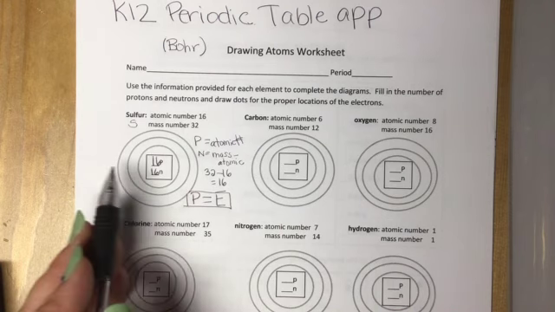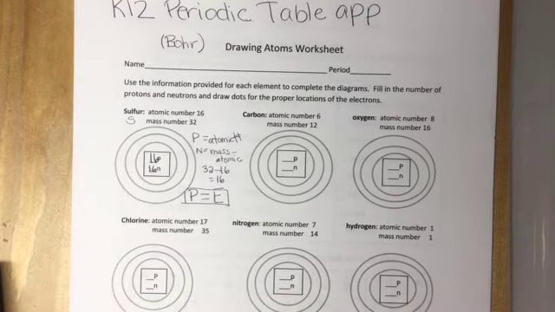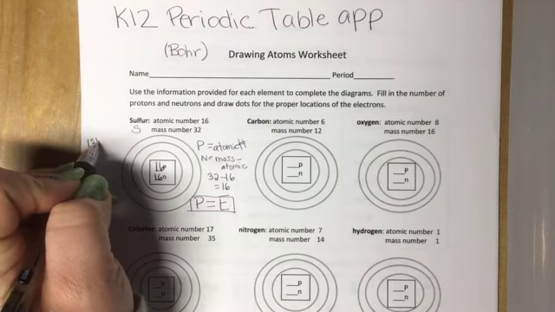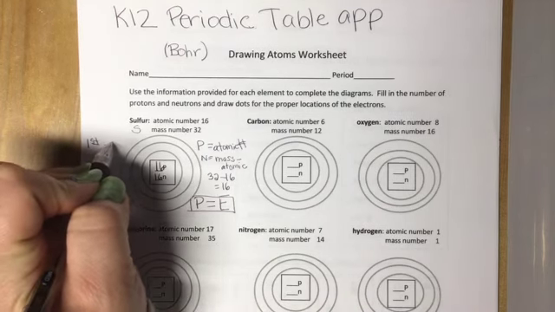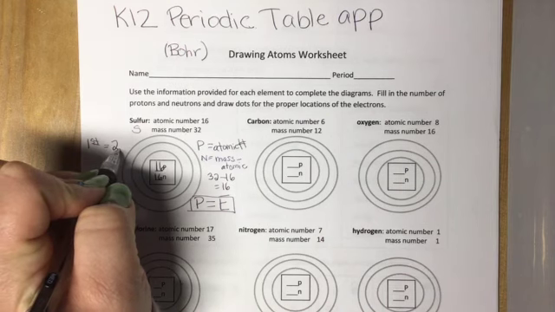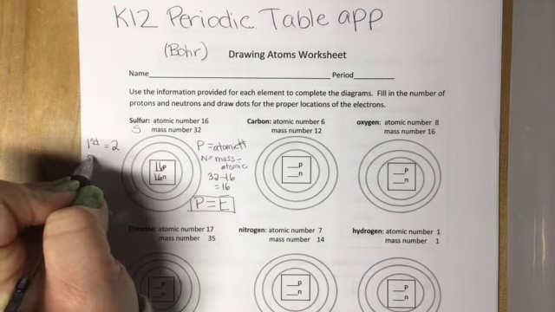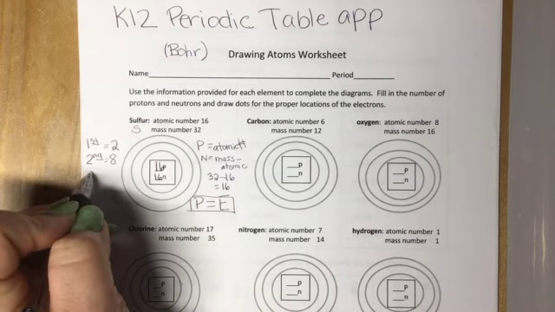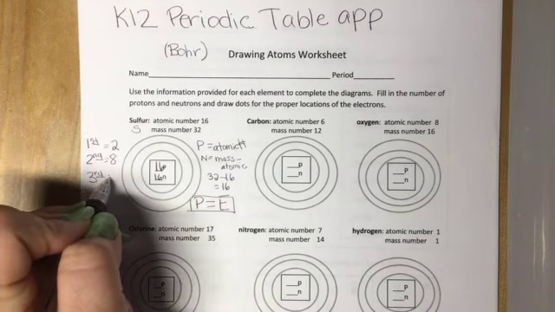But where the heck do they go? How do we know where those electrons are supposed to go on those rings? Well, here are the simple rules. I'm going to write it on the side of the sheet for you. The first shell can have 2 electrons, max. The second can have 8, and the third can have 8.